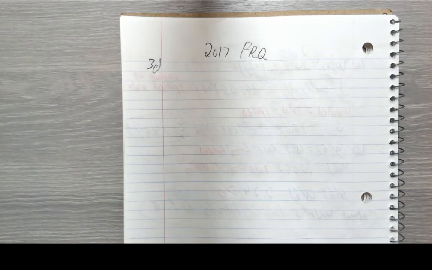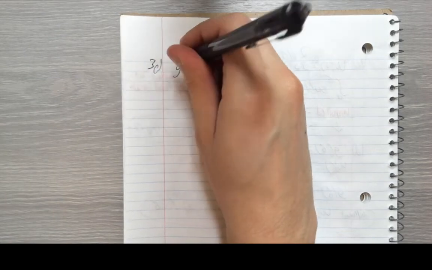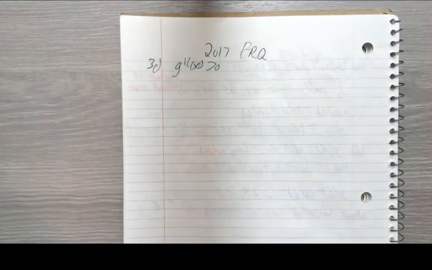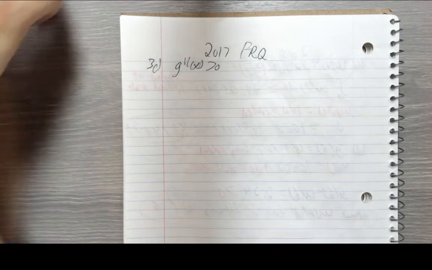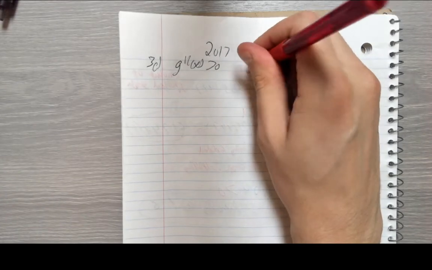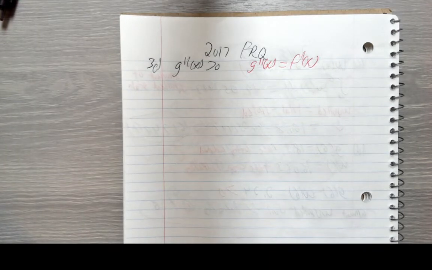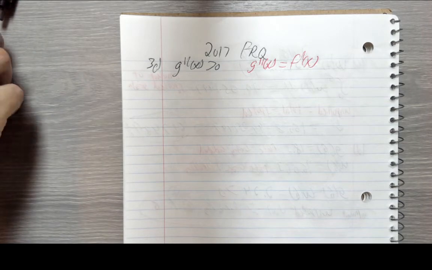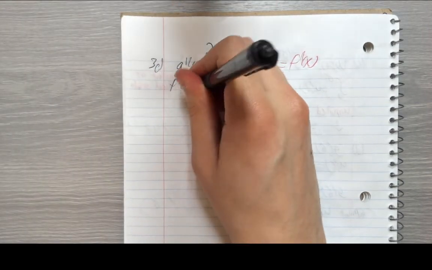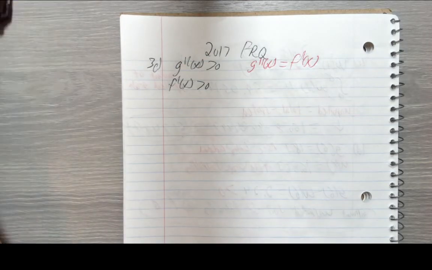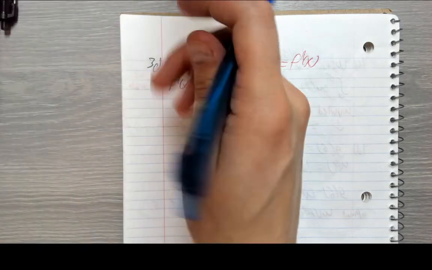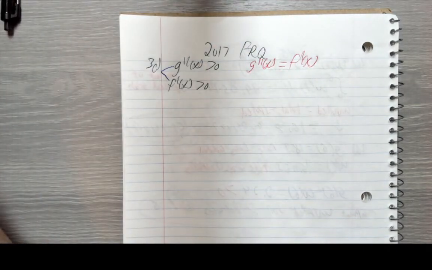So, Jaden, whenever you see the word concave, always think second derivative. So if we're trying to find an interval where the graph is concave up, we want to figure out when is g double prime of x greater than 0. That's the question we want to answer. By this point in the problem, you should know this fact: if g of x equals that integral, then g prime of x equals f of x, which means g double prime of x equals f prime of x. So these two are the exact same statements. g double prime of x greater than 0 means that f prime of x is greater than 0. That's what we're looking for.